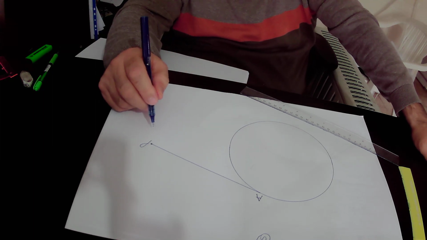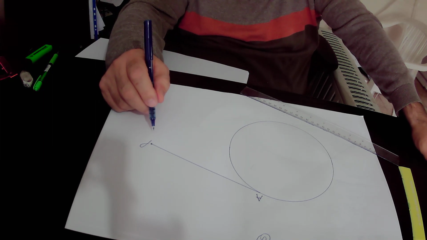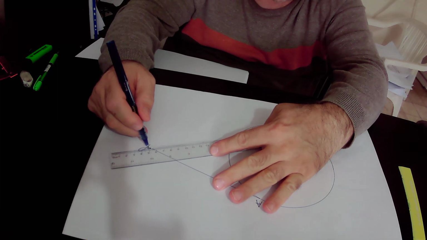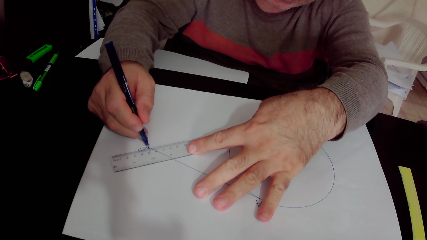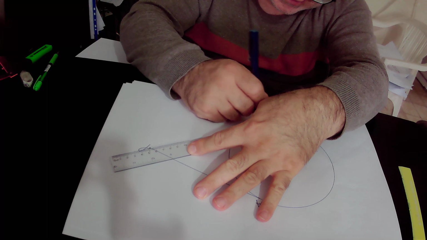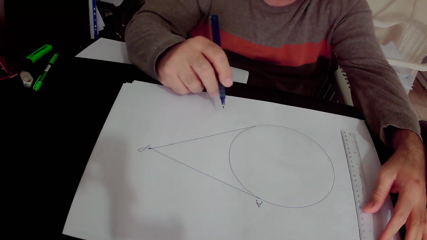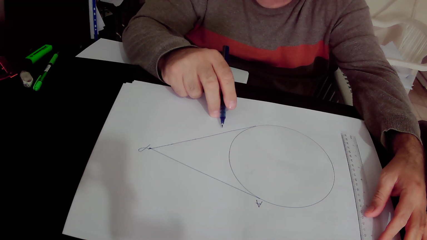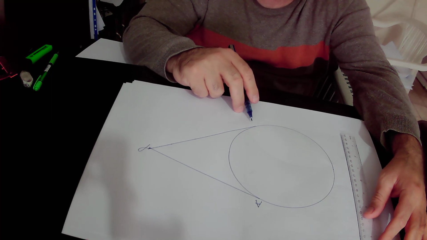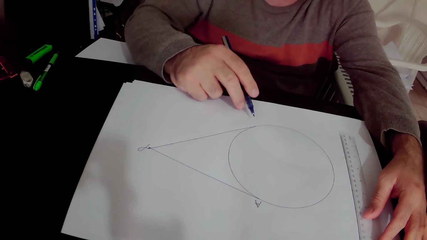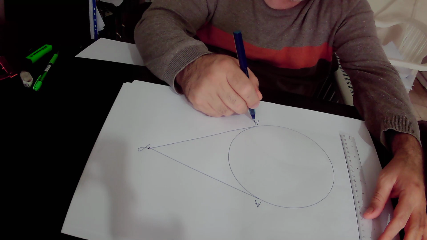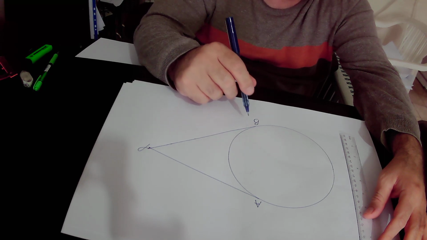We also draw from point P a second tangent to this circle. So this is the second tangent, and we define the touching point between the second tangent and the circle as point B. Point B is the point of tangency of the second tangent with this circle.